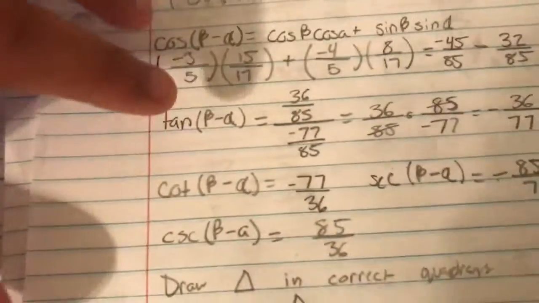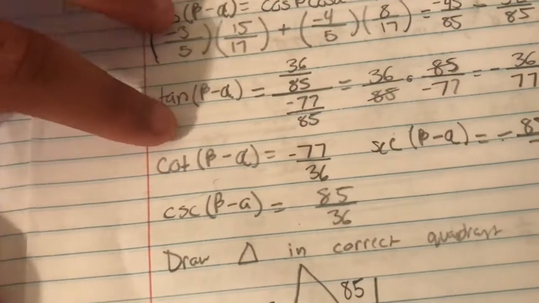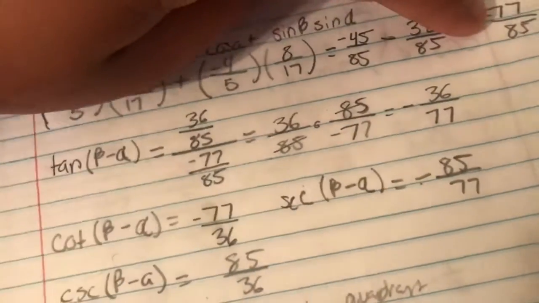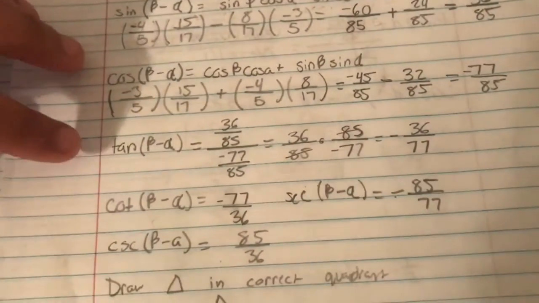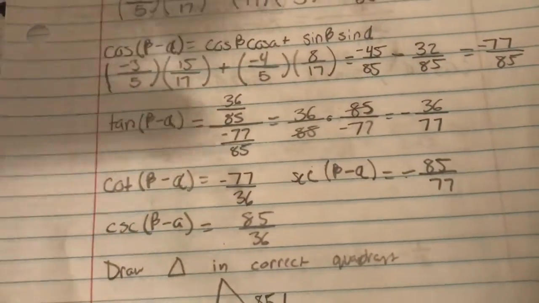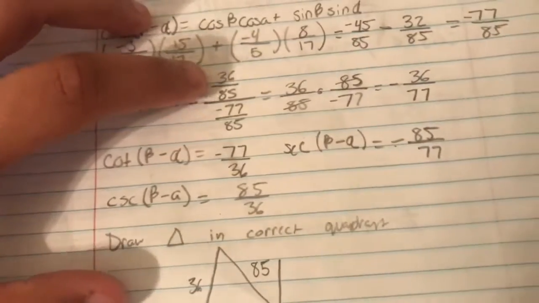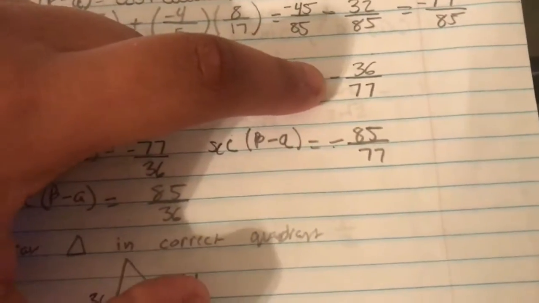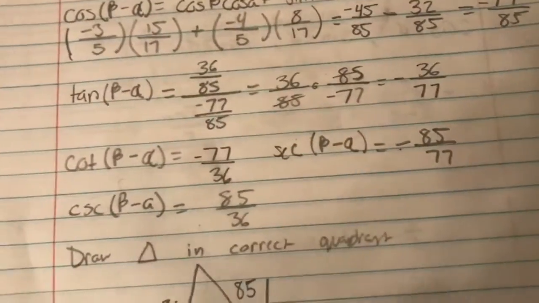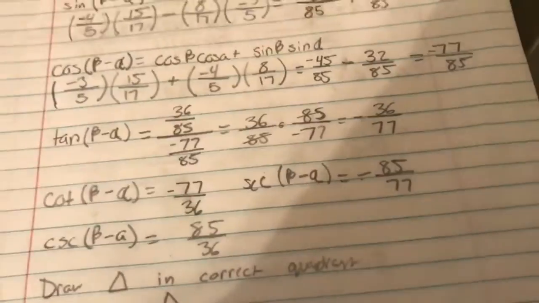And then for tan, this one is simpler because we just take these two answers that we just did, because tan is sine over cosine. So we just do sine over cosine, and then we get tangent, which is negative 36 over negative 77, sorry.